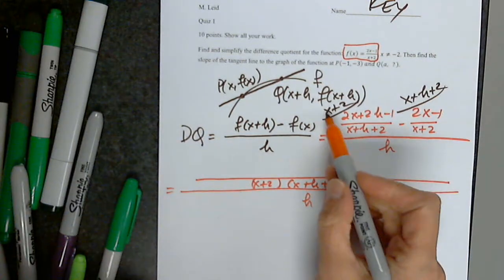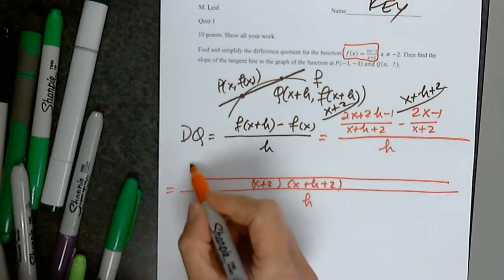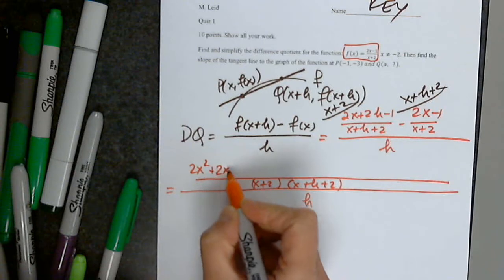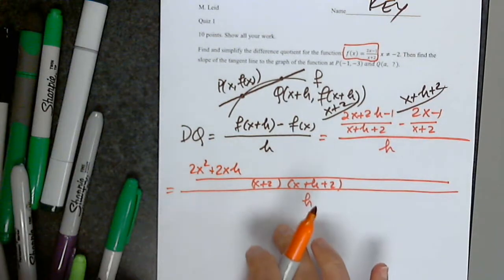Okay, so now I start distributing x to these three terms: 2x squared plus 2xh. We did a problem like this in class.